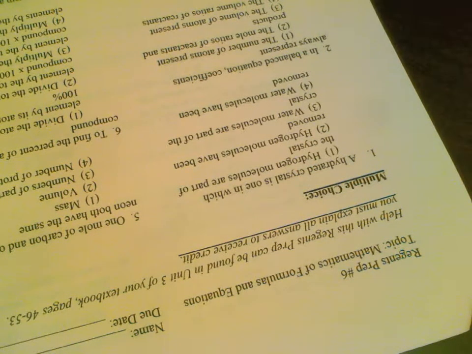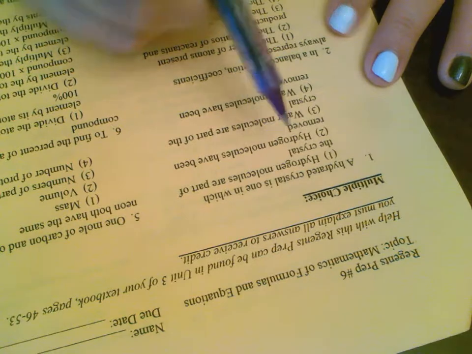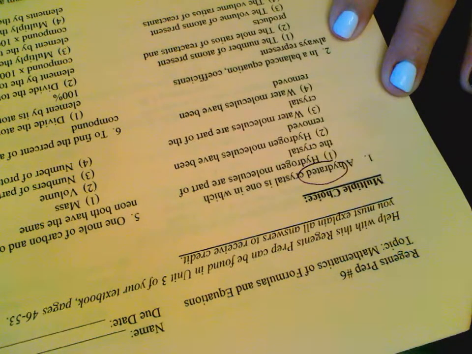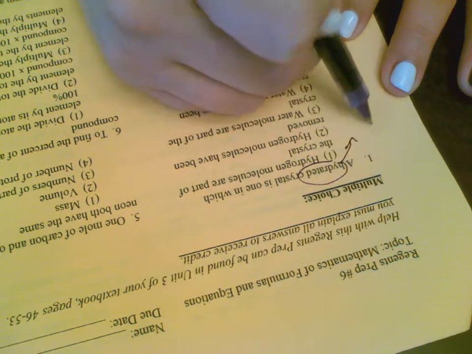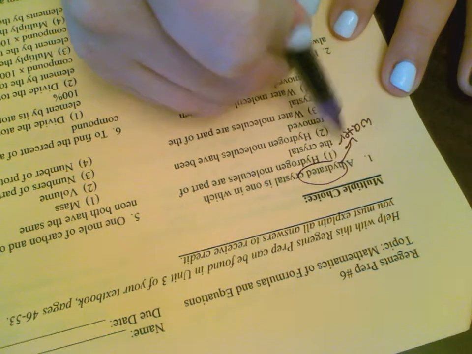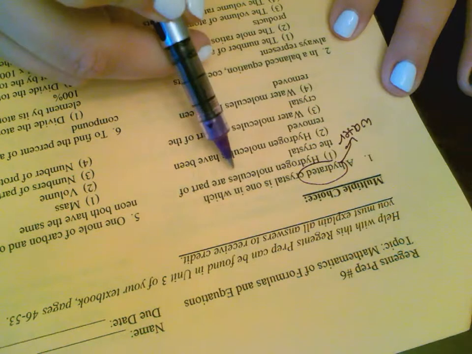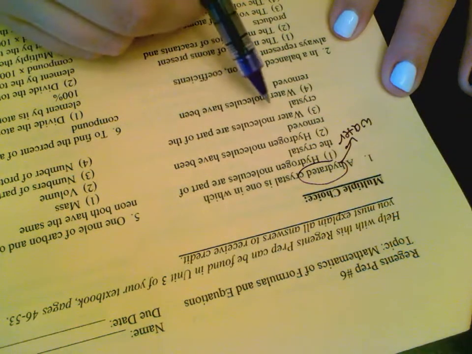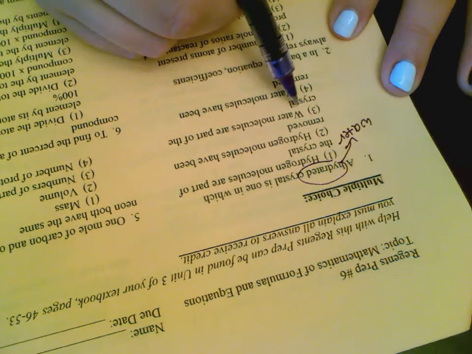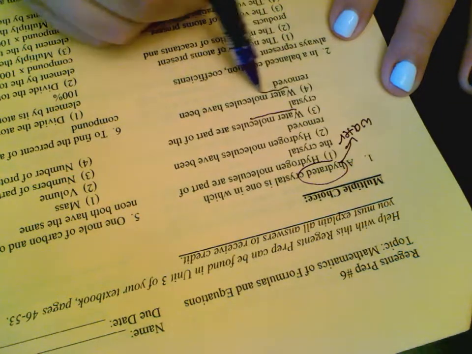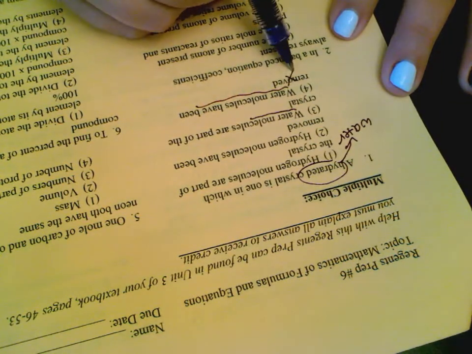I'm going to run through the multiple choice first, so we'll start with number 1. It says a hydrated crystal and one wet. So I'm going to focus on that word hydrated. Hydrated, I'm always going to want to think water. So let's see, hydrogen molecules. Water molecules are part of the crystal. I like that. Water molecules have been removed. Ooh, I don't like removed. I want them, so I like choice 3.